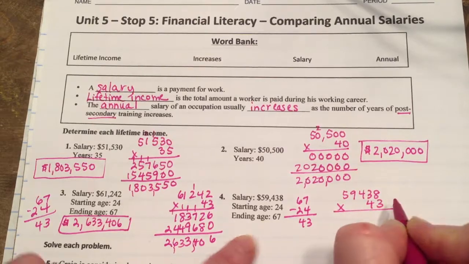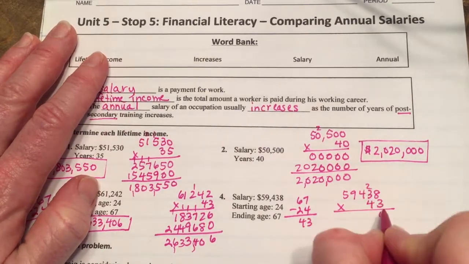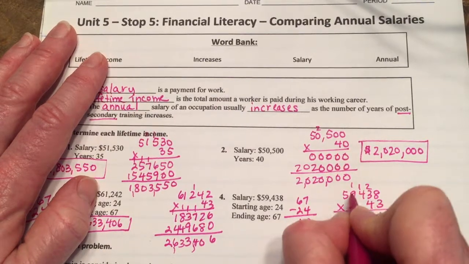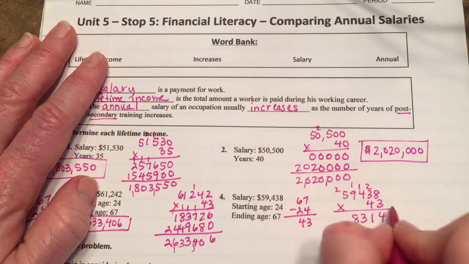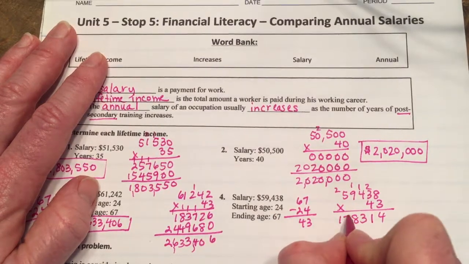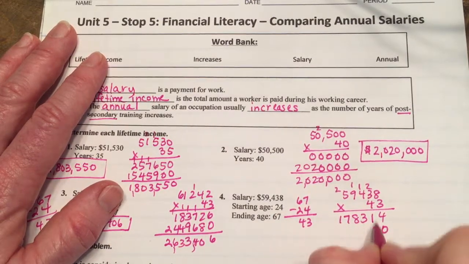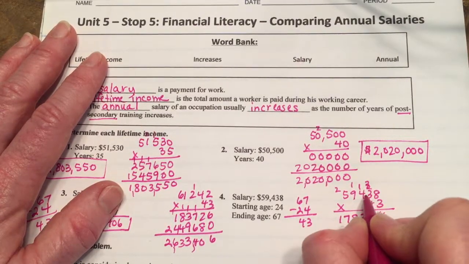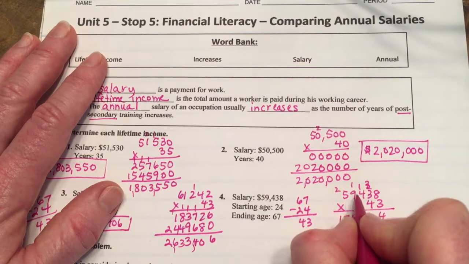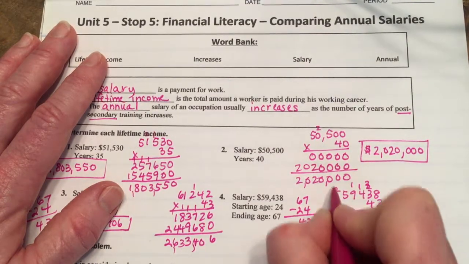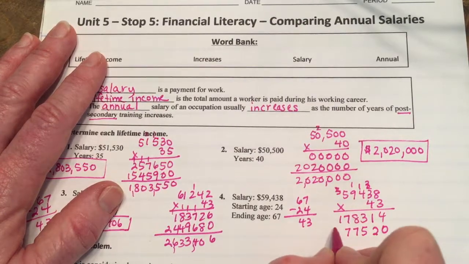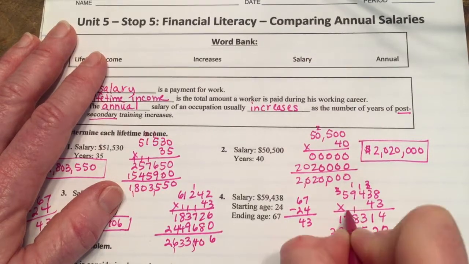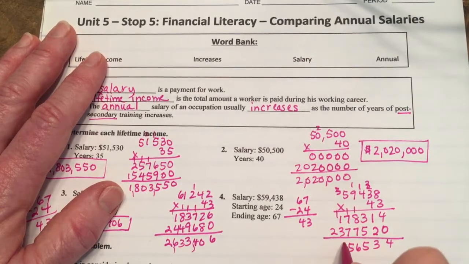So when we multiply times 3, 3 times 8 is 24, 3 times 3 is 9, plus 2 is 11, 3 times 4 is 12, plus 1 is 13, 3 times 9 is 27, plus 1 is 28, 3 times 5 is 15, plus 2 is 17. Start with a 0. 4 times 8 is 32, 4 times 3 is 12, plus 3 is 15, 4 times 4 is 16, plus 1 is 17, 4 times 9 is 36, plus 1 is 37, carry your 3, 4 times 5 is 20, plus 3 is 23. Add these up, 4, 3, 15, 16, 15, 5.